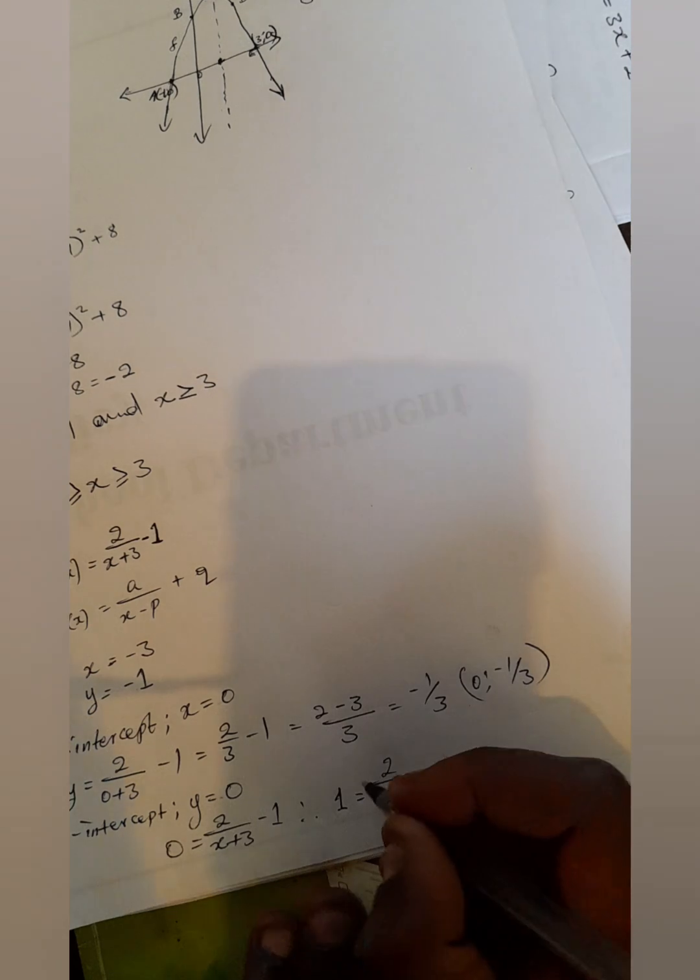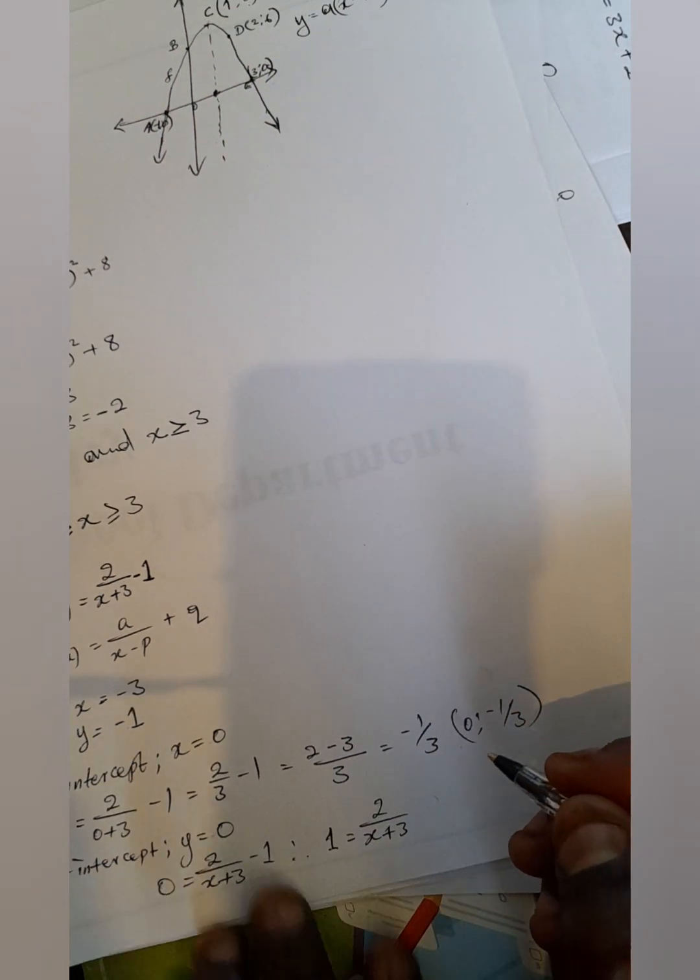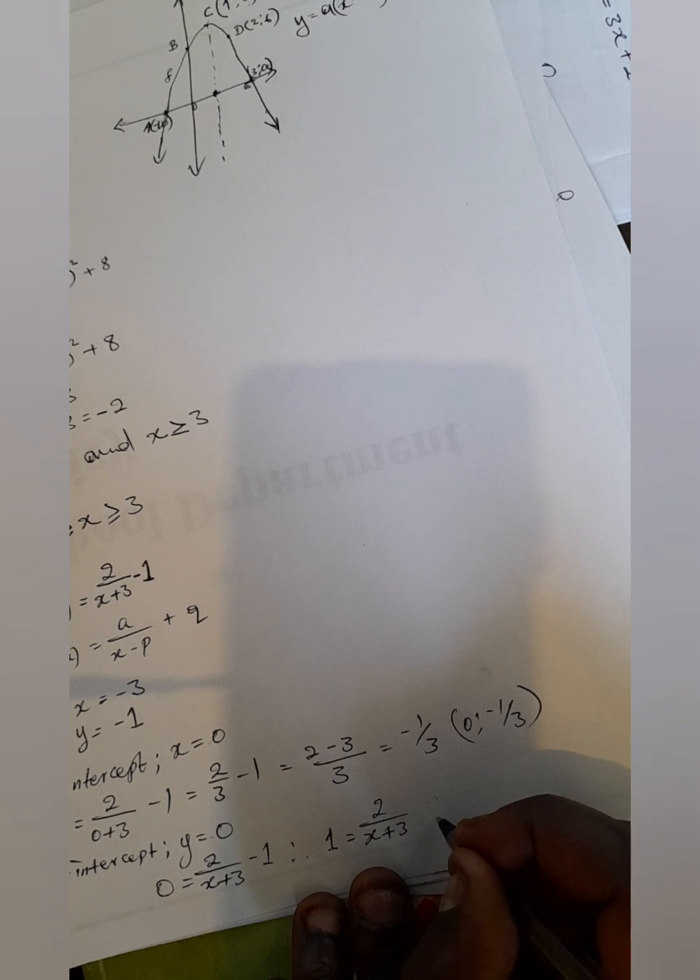Multiply both sides by x plus 3, or do your cross multiplication, and your next step will be x plus 3 equals 2.